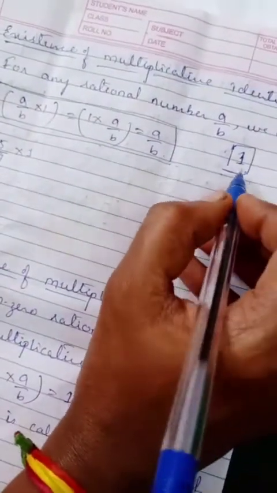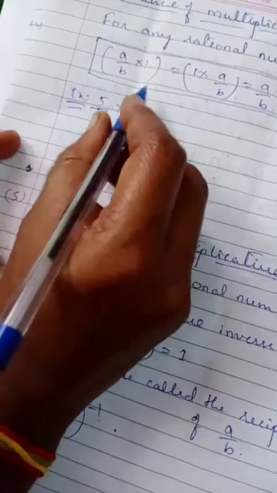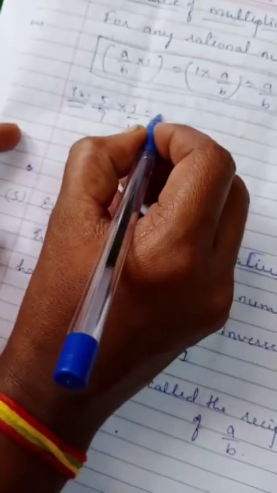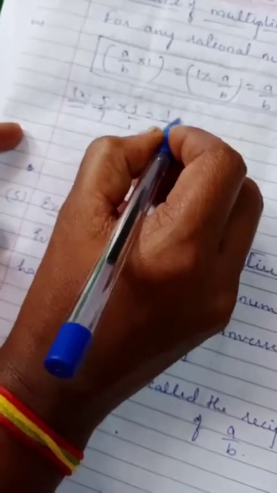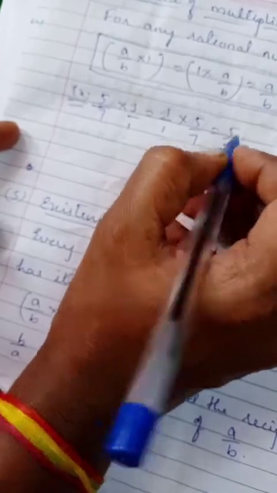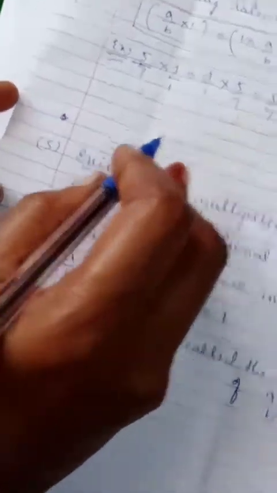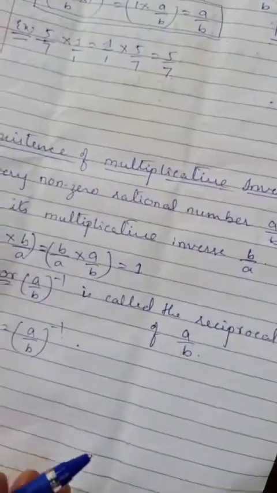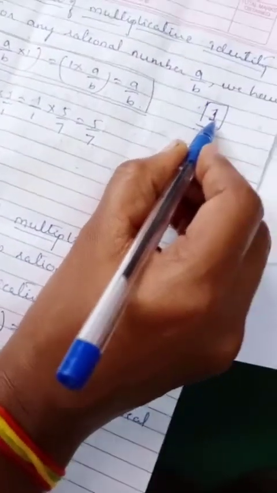So 5 by 7 into 1, I can write it as 1 by 1. So we get the result as 1 by 1 into 5 by 7 is equal to 5 by 7. Got it? So 1 is a multiplicative identity.